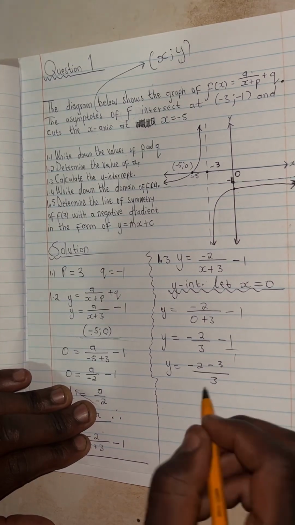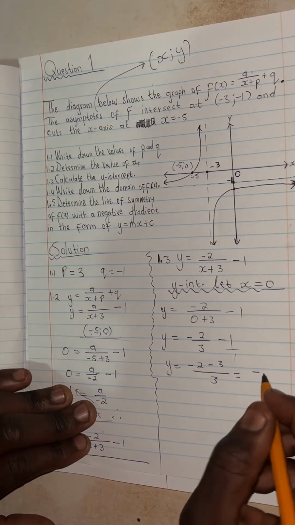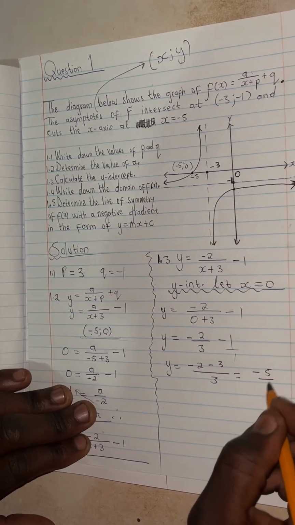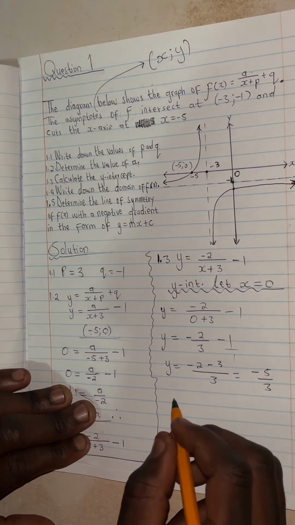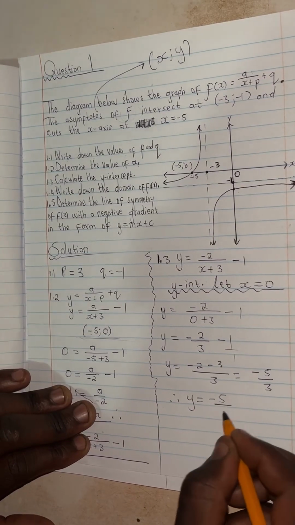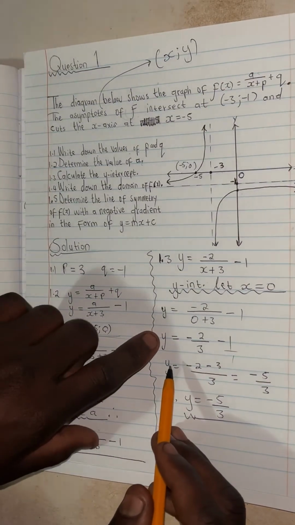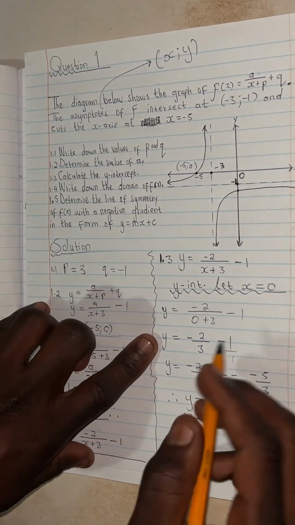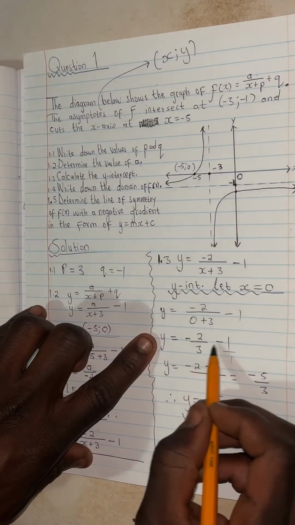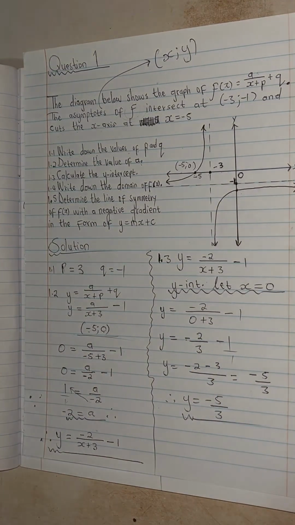So the answer here is what? Negative 5 over 3. So therefore our y is equal to negative 5 over 3. So if you can punch this on your calculator, negative 2 over 3 minus 1, it will give you this answer. So you are done.